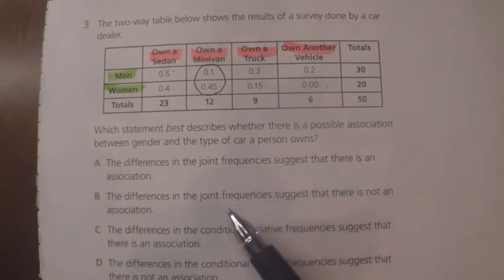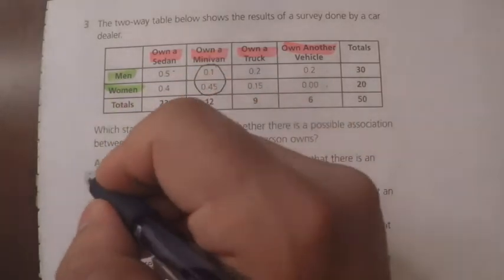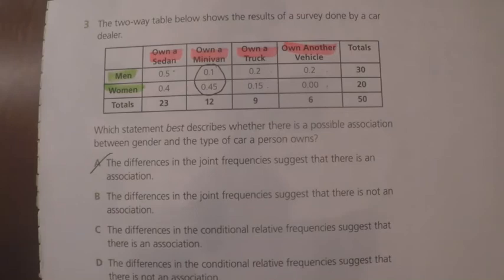So here, it says the differences in joint frequencies suggest that there's an association. Well, here we're taking a look at conditional frequencies, so we're not looking at just frequencies. Next, the differences in joint frequencies suggest there is no association.